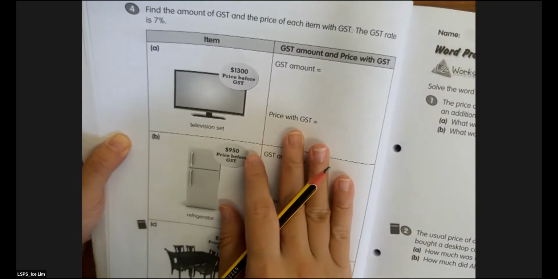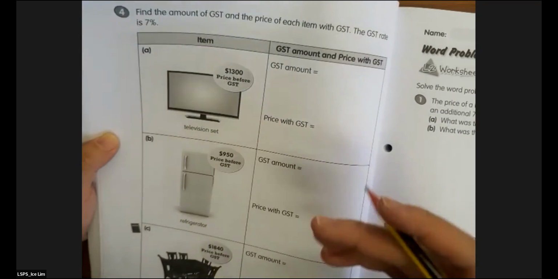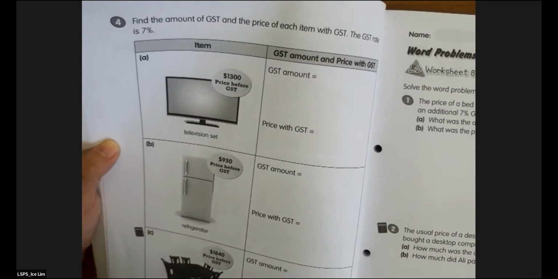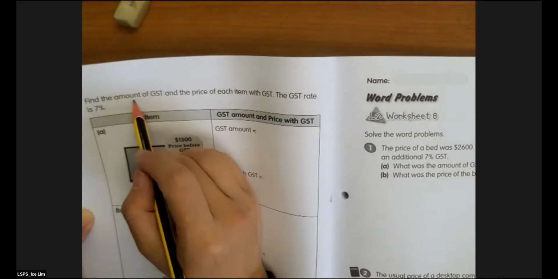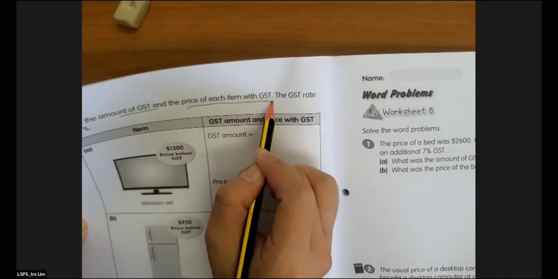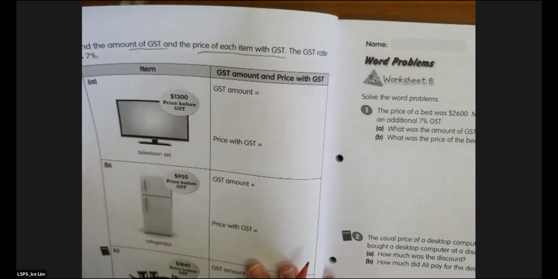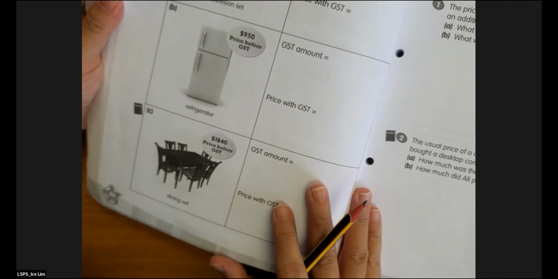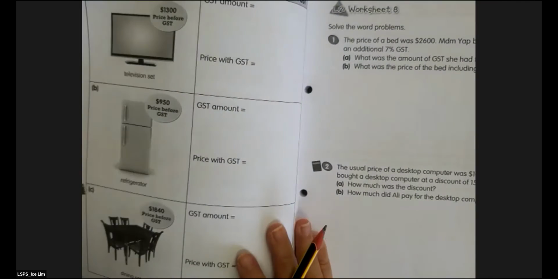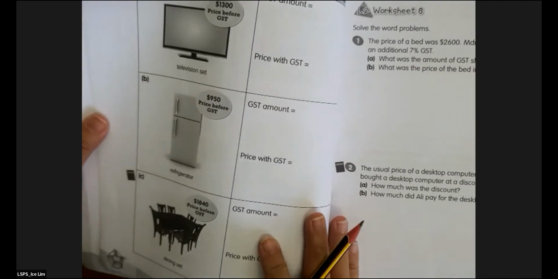Okay. Try to find out. Sorry, you need to try. There are 3 questions here. I help you with 3, you try 3 on your own. Find the amount of GST and the price of each item with the GST. That is the total amount. So page 88 is homework. Is that okay? Please write it down, take note of that. Page 88 is your homework.